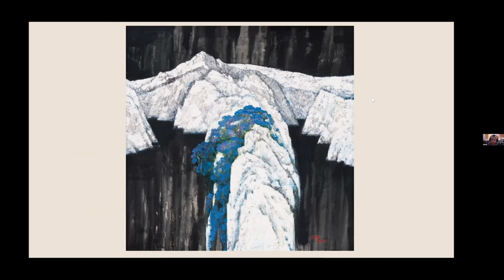So this is an example of converging of two different art styles. This was a painting by Wen Li Peng, who is a Chinese artist, and basically he did an ink wash on paper, which is the background, and then he used oil painting for the mountains in the front, which is a Western derived medium.